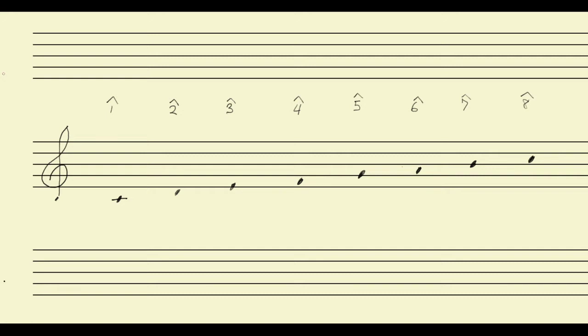So I've written here a major scale from C to C. We're pretty familiar with that sound at this point. And I've written the scale degree numbers over the notes. So we have over C, scale degree 1, D 2, E 3, F 4, G 5, A 6, B 7, and then back to scale degree 8 or scale degree 1 on C.